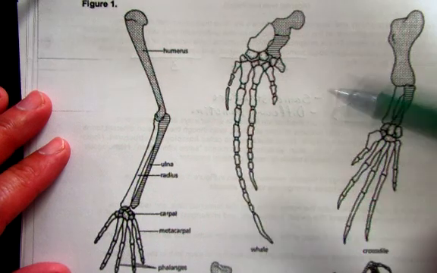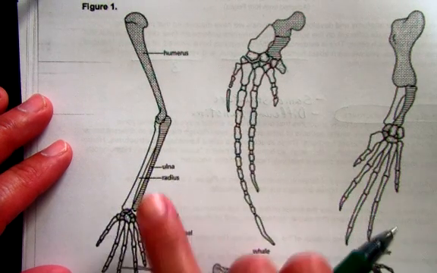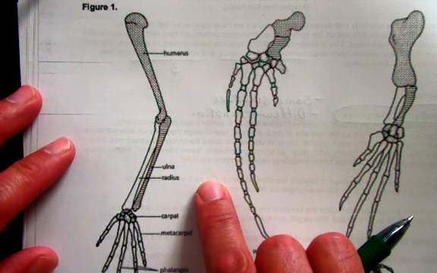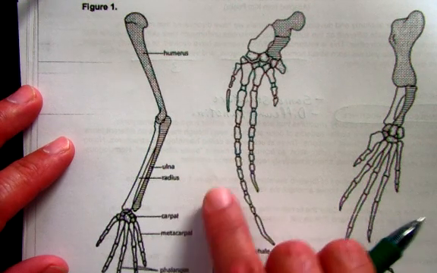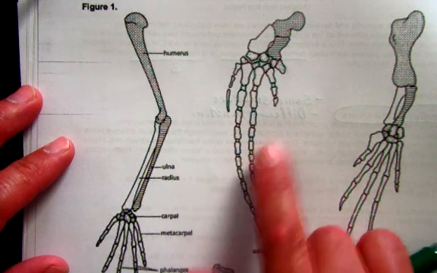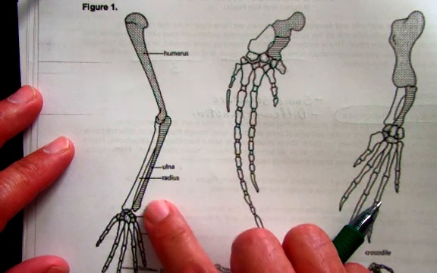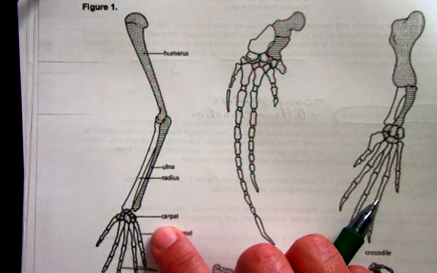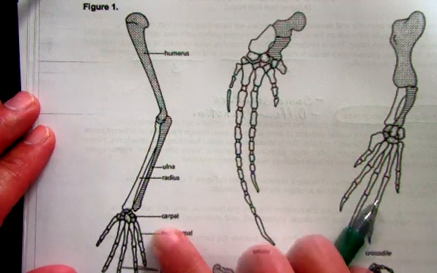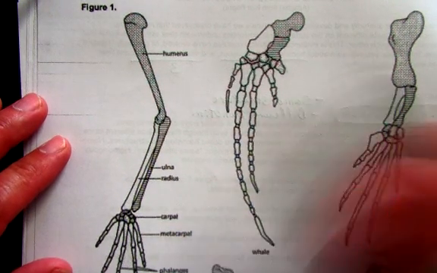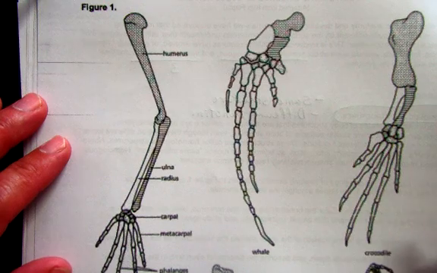So we would say that these two structures are homologous. They have the same structure, but a different function. A whale uses his flipper to swim. A human uses his arm. He could use it to swim, but you could use it for many other things also. So all these pictures on this page are homologous structures.